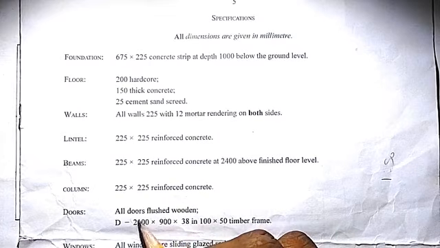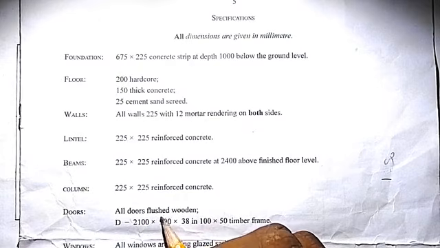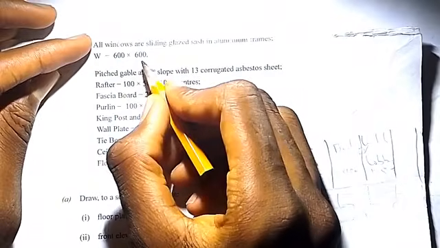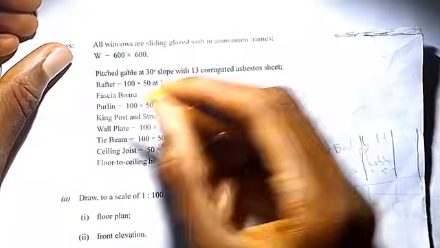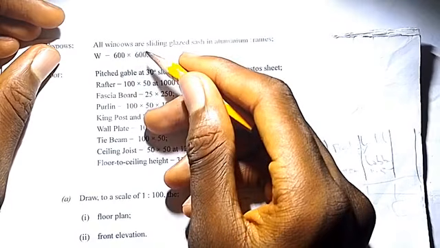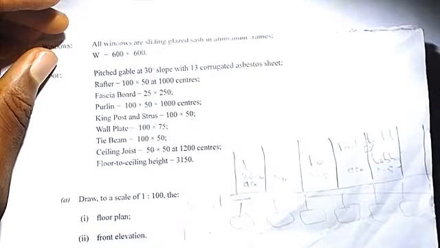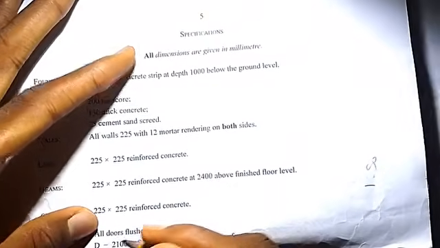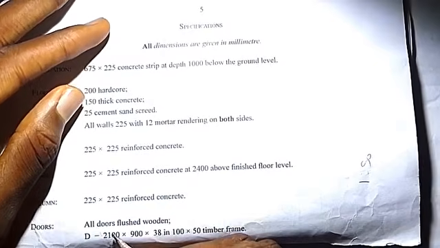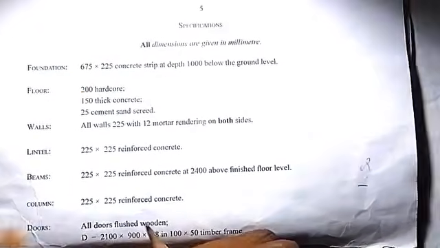The highest value is for the height, while the lower one is for the width. But now if you look at the window, we're having two values, height and width, and they are both equal. Since they are equal, we just take 0.6 as the height, 0.6 as the width. Okay, but for the door, which has different values, the highest one, 2.1, is the height of the door, and 0.9 is the width.